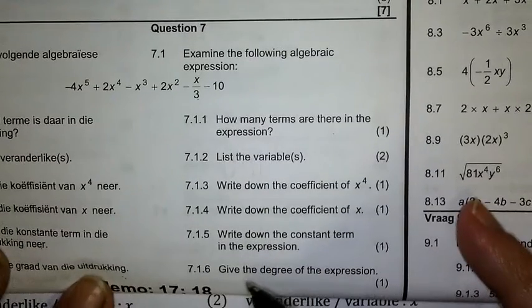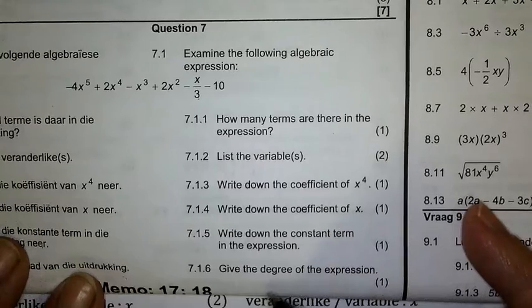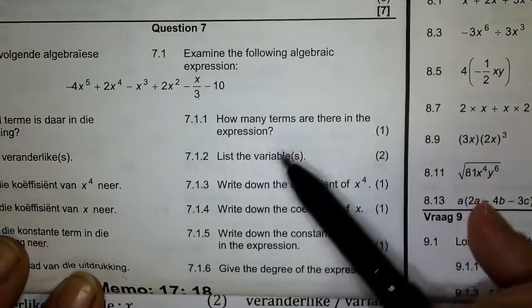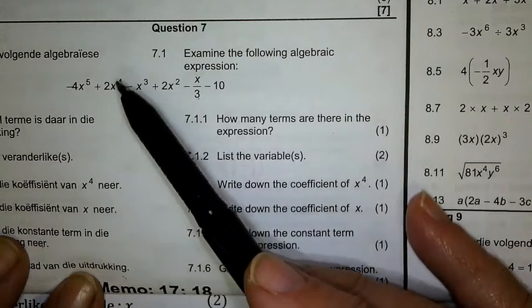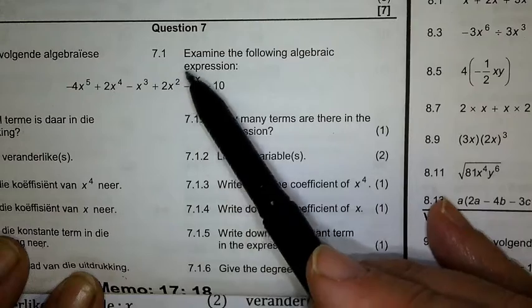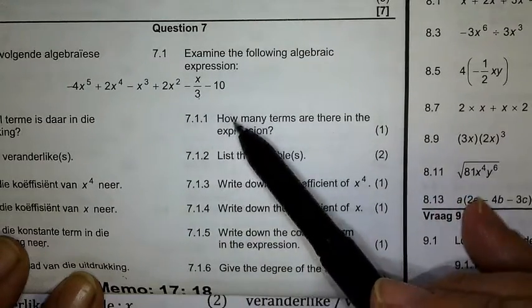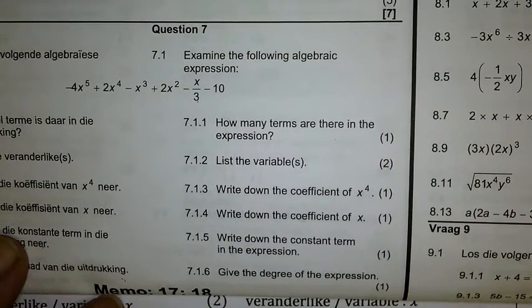Then they ask you, what is the degree of the expression? Now degree means the highest exponent of the x, or the variable. What is that one? It's to the fifth, to the fourth, third, second degree. So the highest exponent, we call it the degree, so that will be the exponent 5. So just go into Google Classroom and you can do the rest.